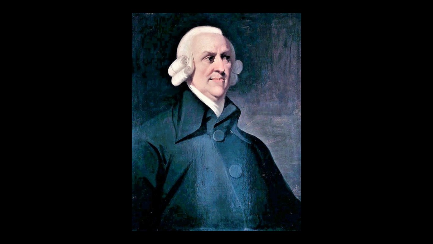This is believed to be a portrait of Adam Smith, a very influential Scottish economist known for his book The Wealth of Nations from 1776. The author of the painting is not known. The painting hangs in the Scottish National Gallery in Edinburgh.